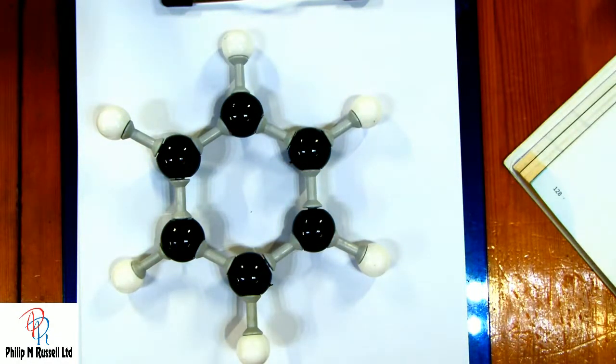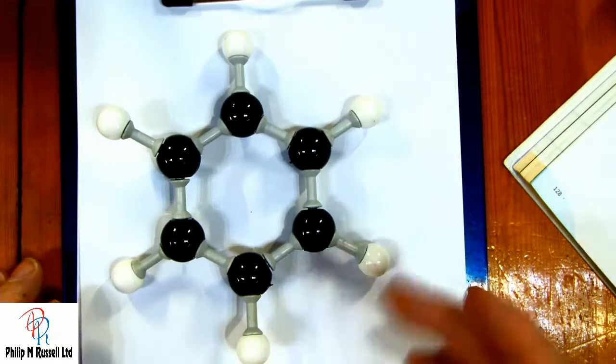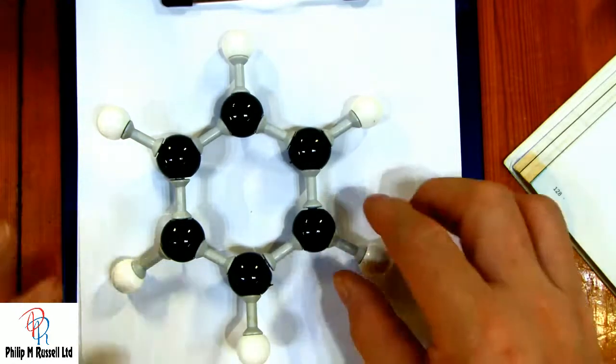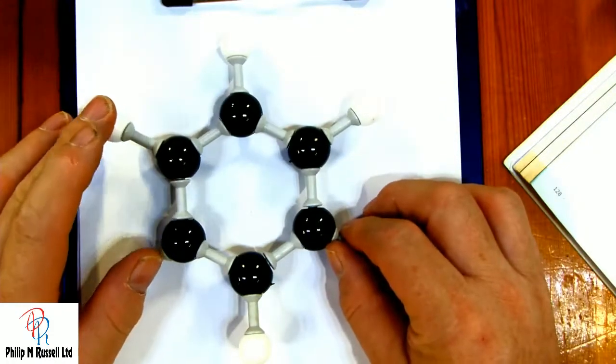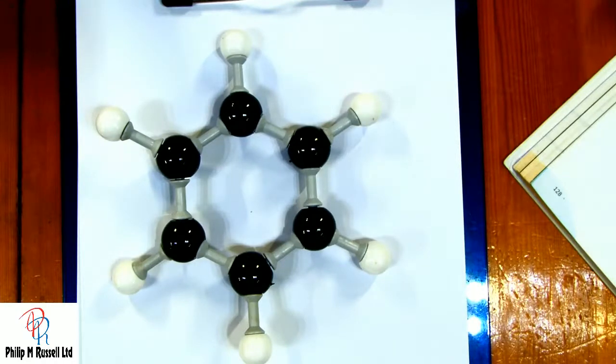Now if we have a look at what's going on, let's cast our minds back to a perhaps simpler chemical. The one I want to have a look at is ethene.